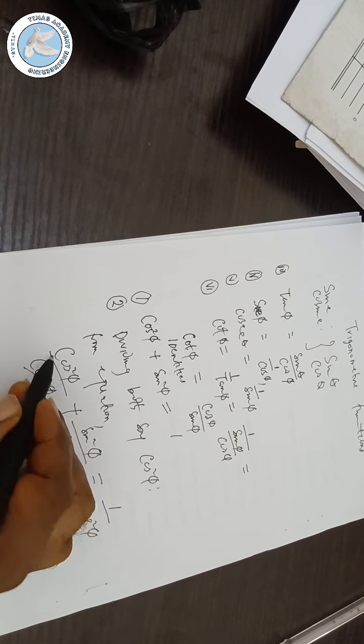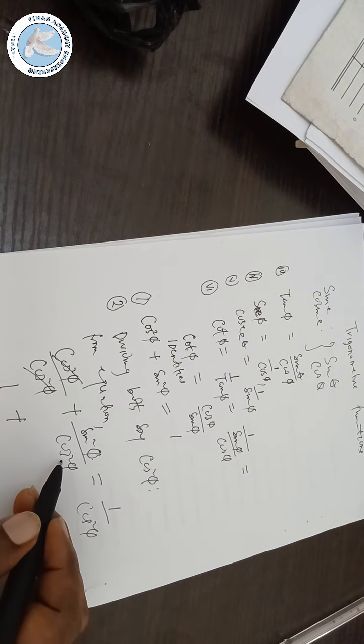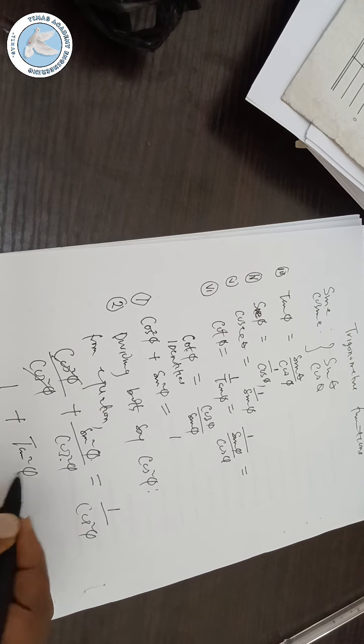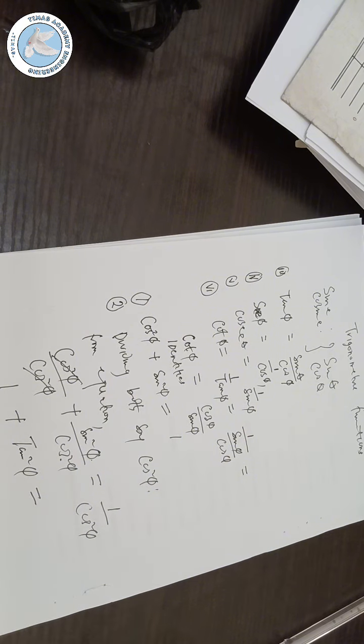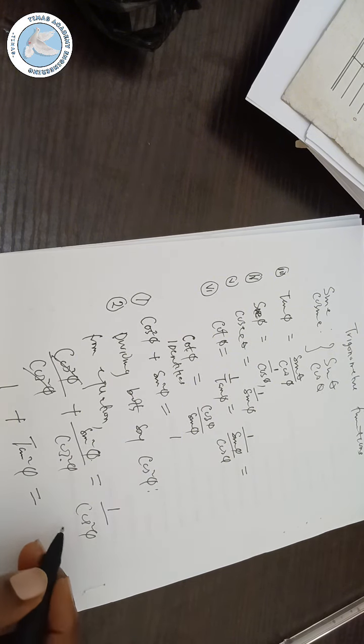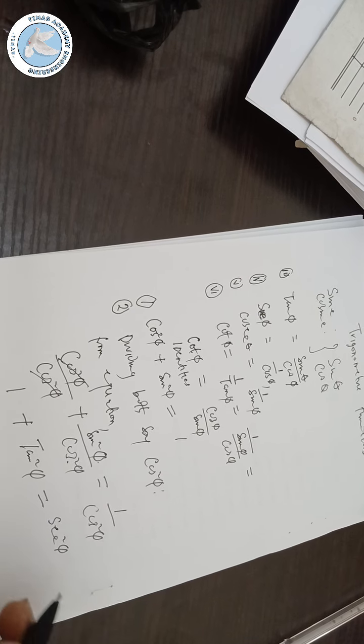So we cancel this, we have 1, and we have sine squared over cos squared from our initial relationship, which is tan squared theta, and this becomes sec squared theta.